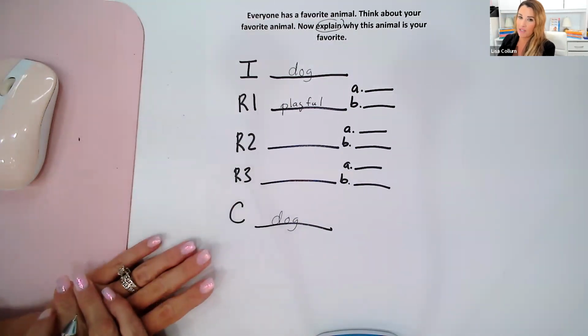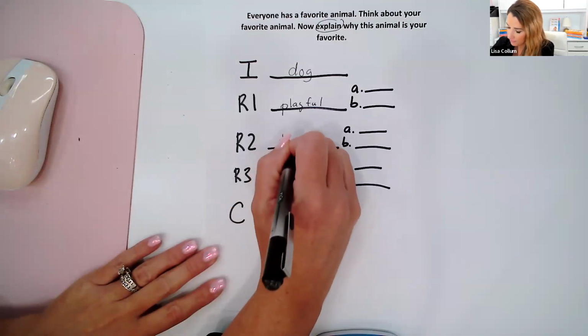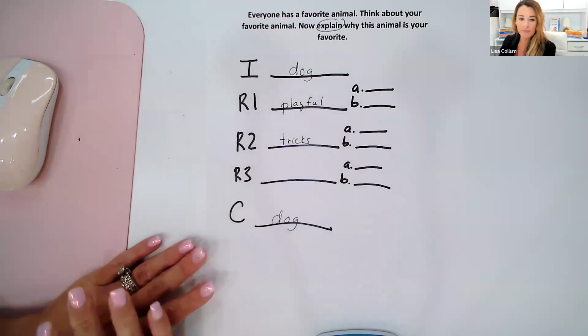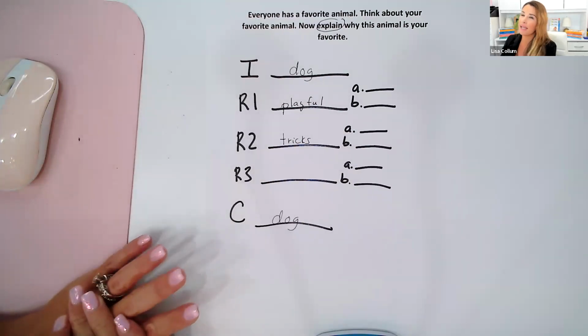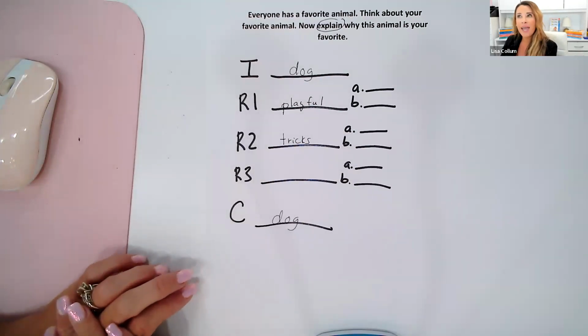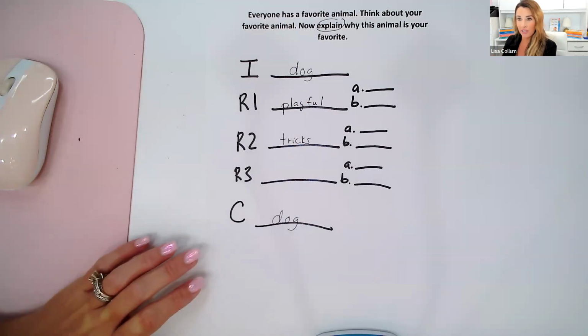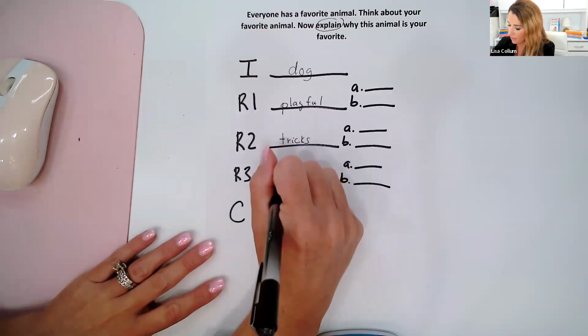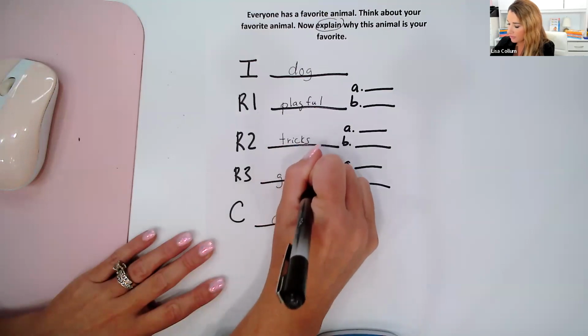Reason 2 I like dogs is because they can do some cool tricks. And the third reason I like dogs is because they're good guard dogs, right? They can help protect you. So I'm going to put that they're guard. They can guard you.